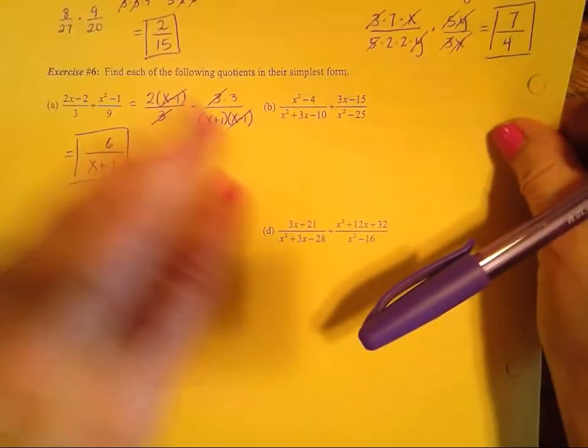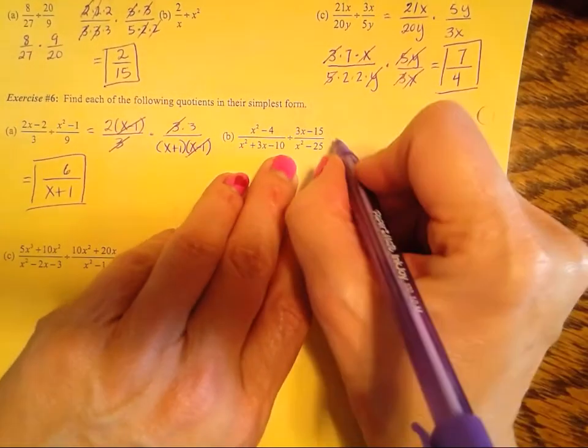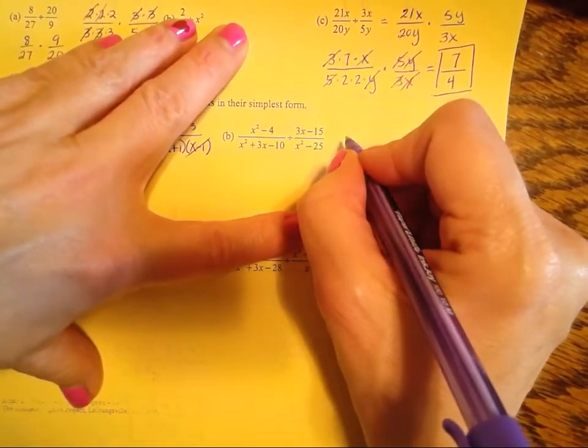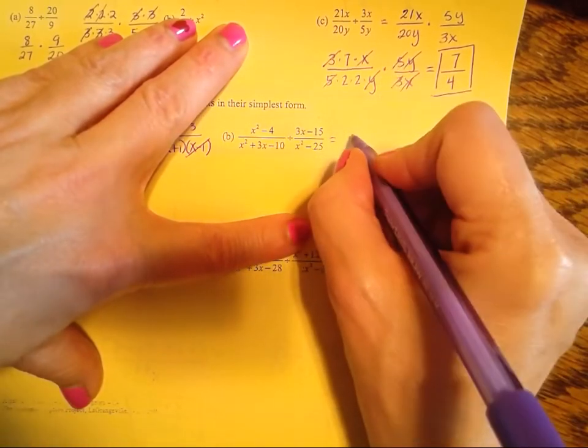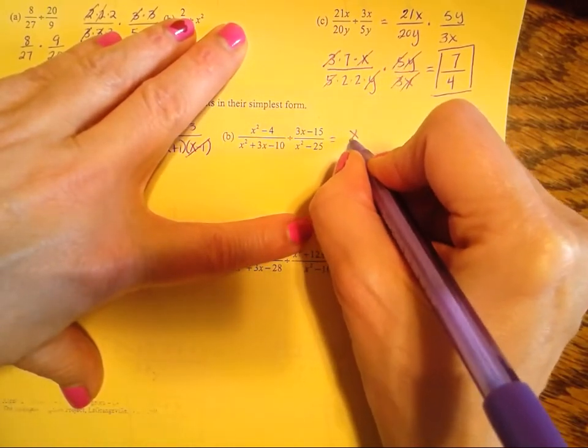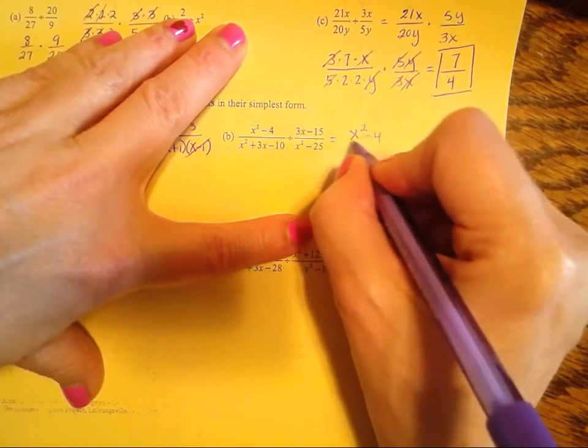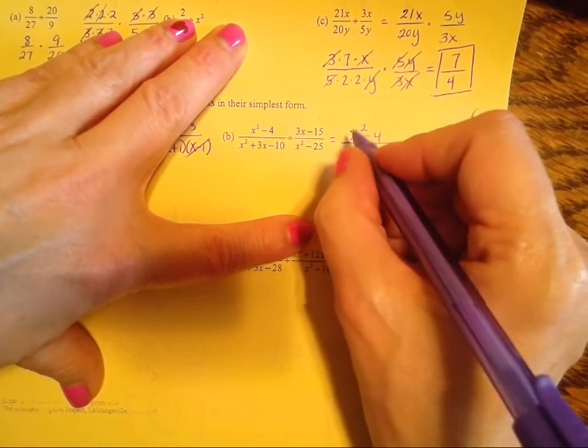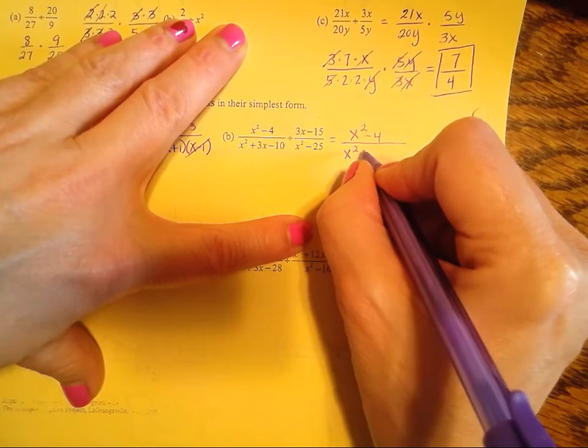Part B. Let's go ahead and we'll keep it, flip it, change it first. Hopefully I didn't confuse you with the last example.